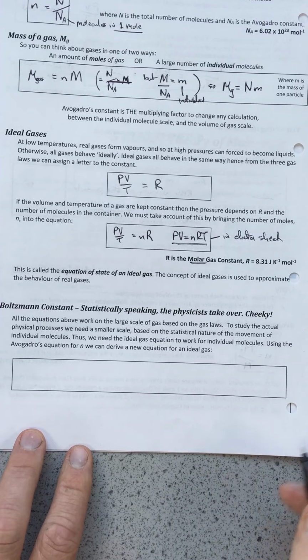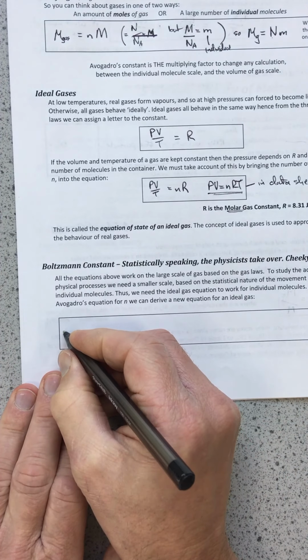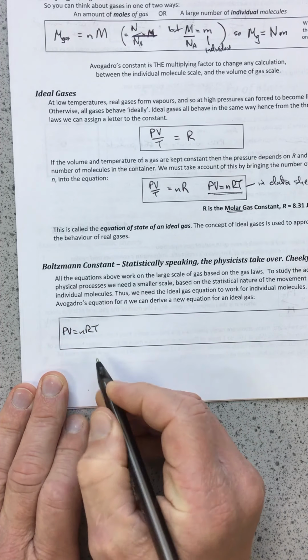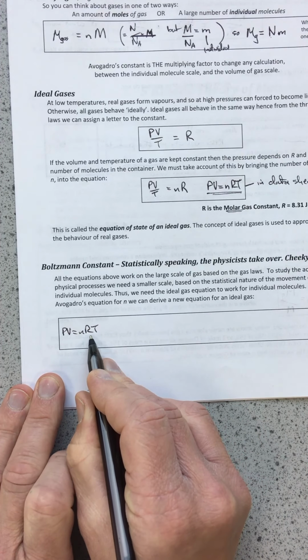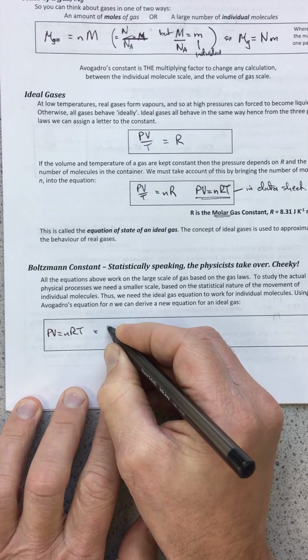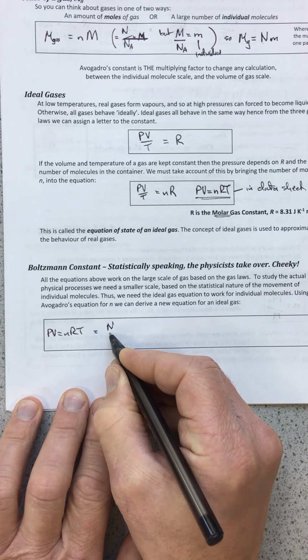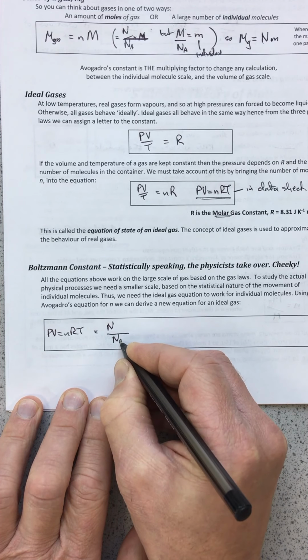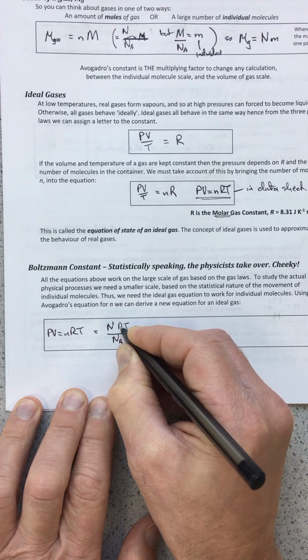So what we'll do, again, just to go through some steps, so PV equals nRT, little n, number of moles, R the molar gas constant. Well, from our conversion, we could actually write that as, total number of particles over Avogadro's constant, and R and T again.